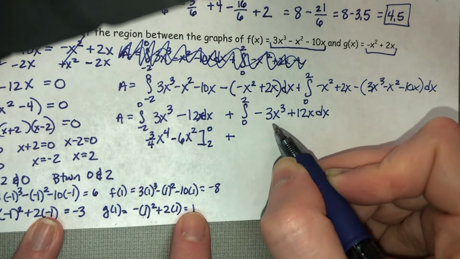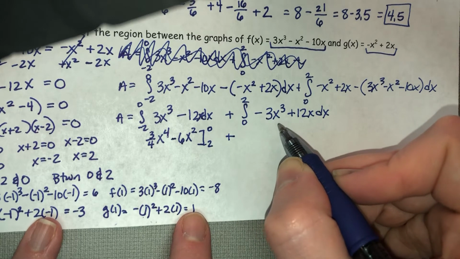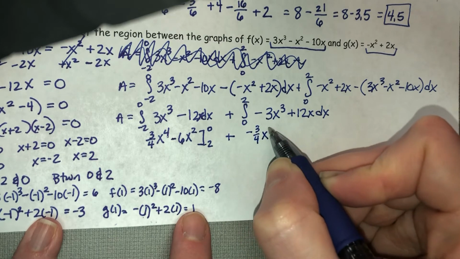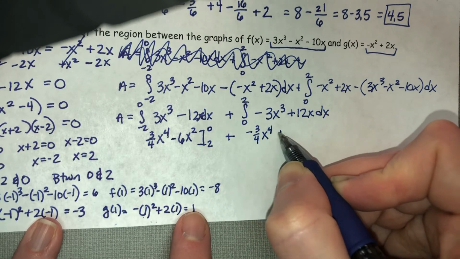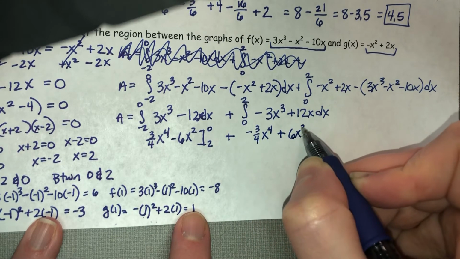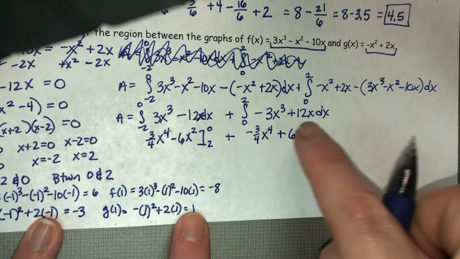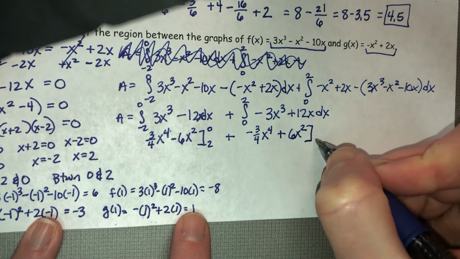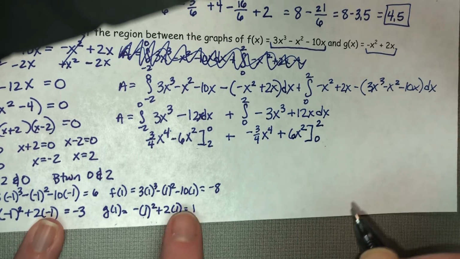Plus the other one, which is going to be -3/4 x to the 4th and positive 6x squared. You'll notice these are the exact same terms, just opposite signs. And this is evaluated from 0 to 2.